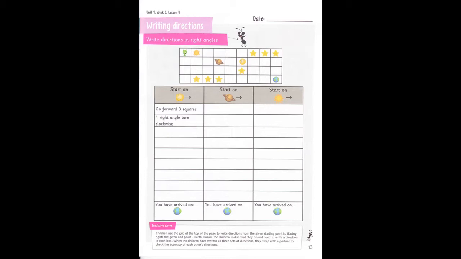In the first path, the alien is going to start on the moon. So you will draw a path from the moon to the Earth and then write the instructions. If you notice for that one, the first 2 instructions are already there. You just need to finish them.